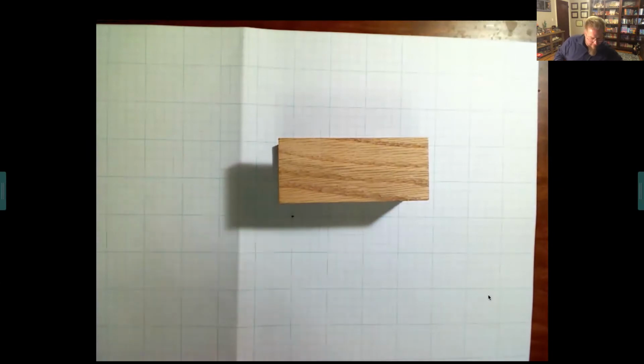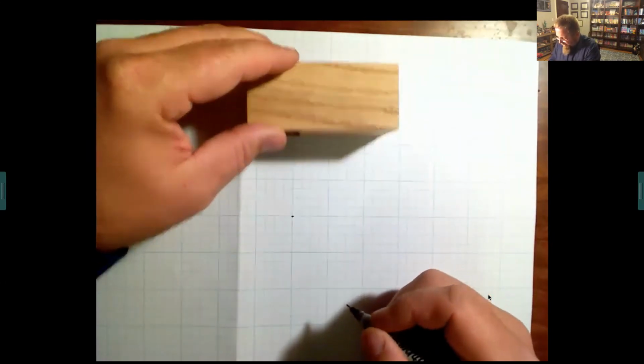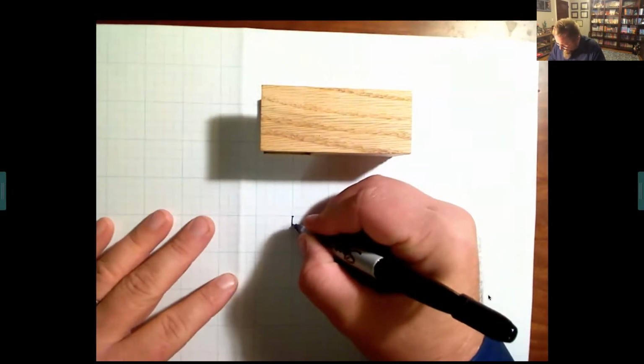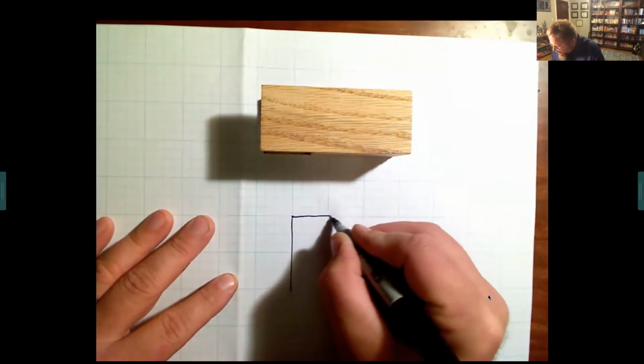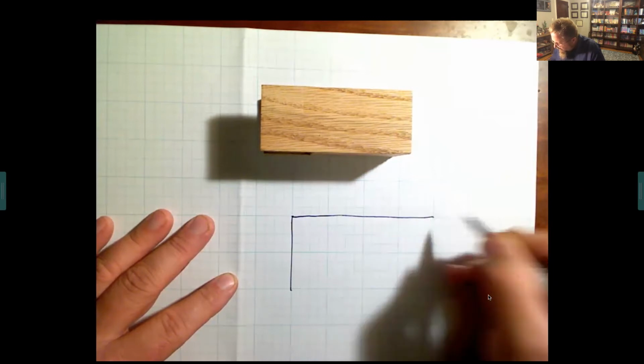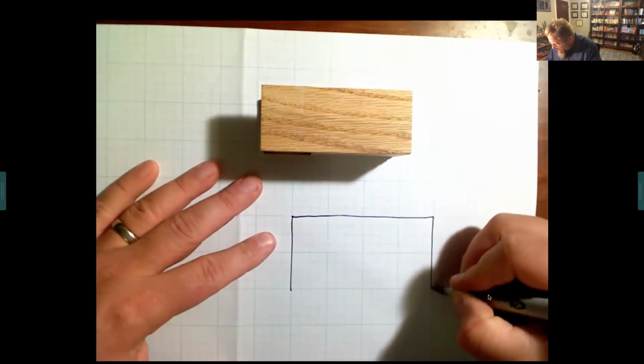I guess I'm going to have to go freehand, even though I don't want to. So I'm going to represent the side view of this piece of red oak, like this on my graph paper.